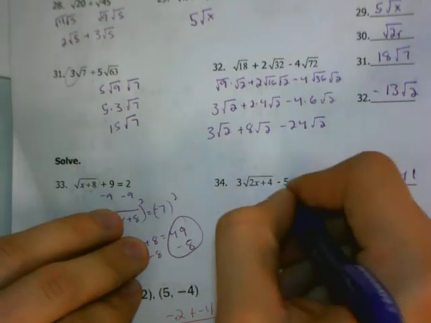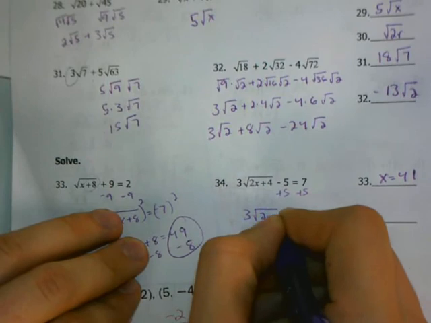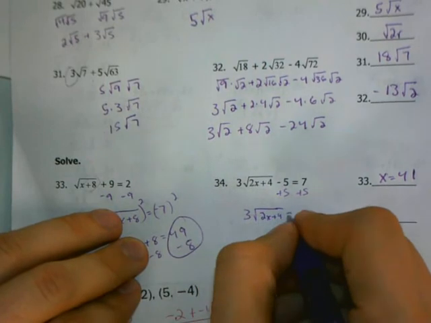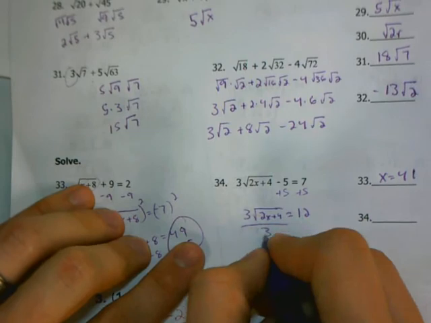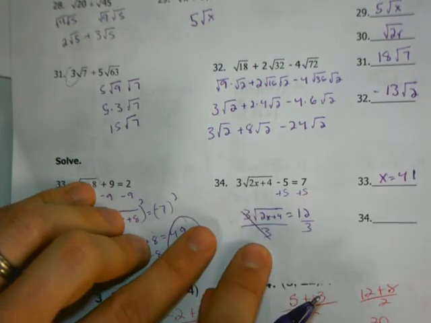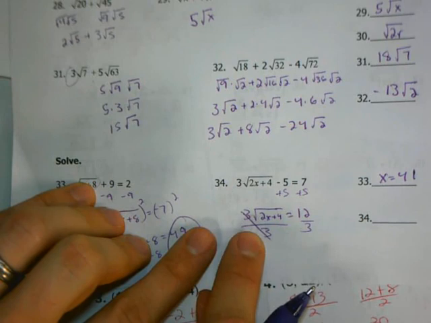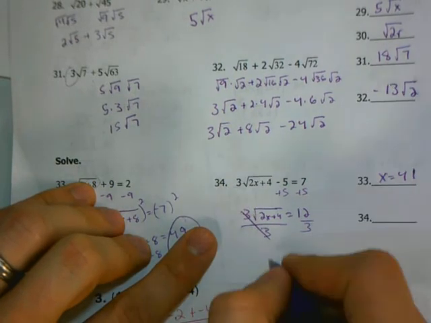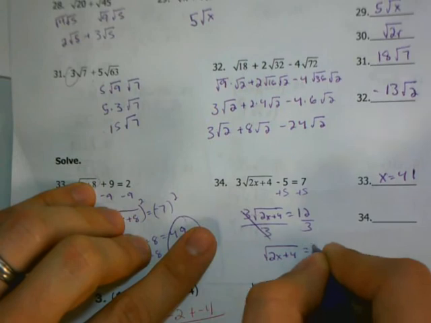Next one. I'm going to add the 5. Can't move this 2 or the 4. It's inside the radical, but I can add that 5. I'm also going to divide both sides by 3. Now notice, on this side, all the divide by 3 does is eliminate that number on the outside. Over here, it's going to reduce. So square root of 2x plus 4 is equal to 4.